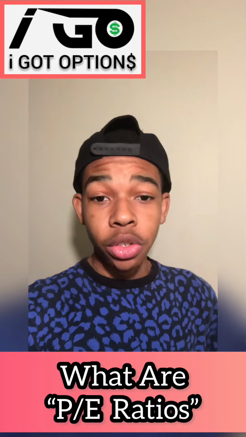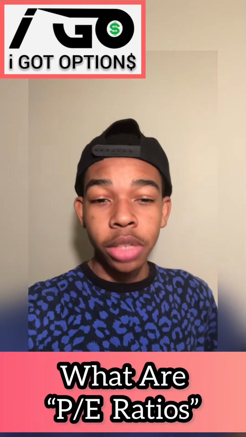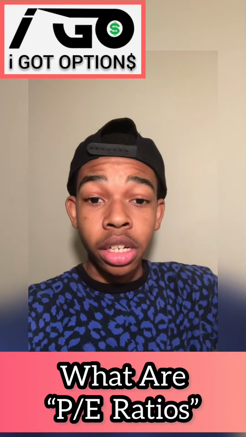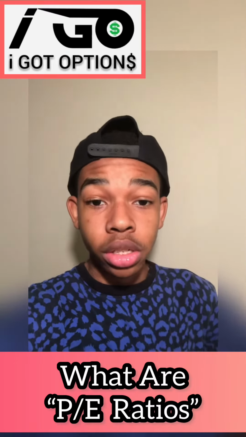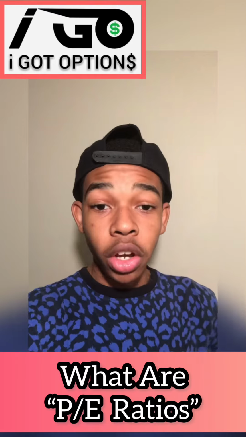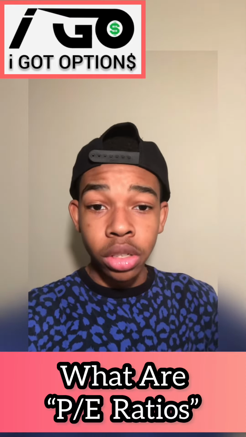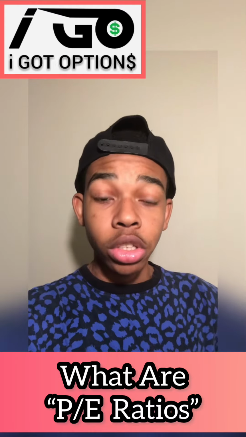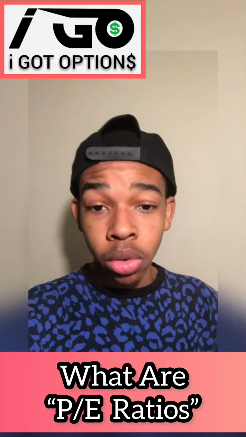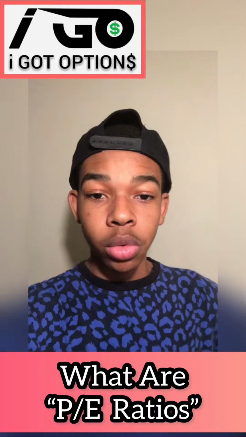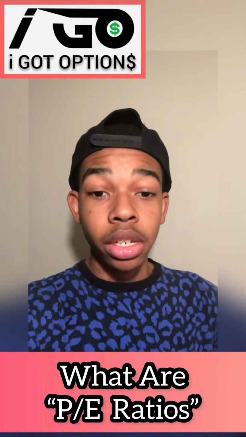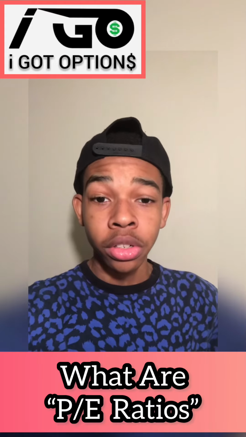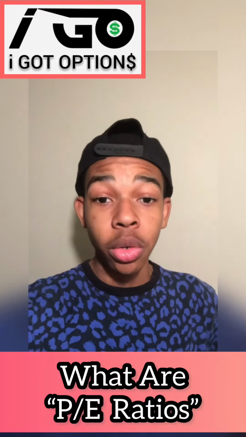The reason investors want to do this is because it's a more advanced way of comparing a stock's price to how much the company makes, or its earnings. For example, if there is a stock that costs $100 and its EPS is $3, all we're trying to do is calculate the PE ratio. So we take the share price, which is 100, and divide it by the EPS, which is 3. That leaves us with about $33, $34. So that's our PE ratio in this case.